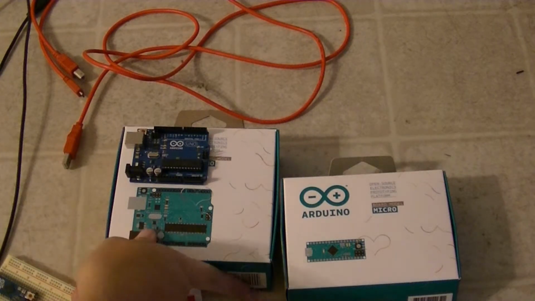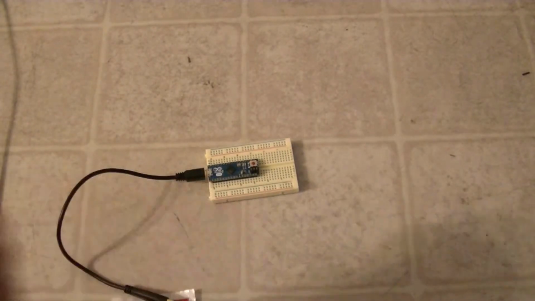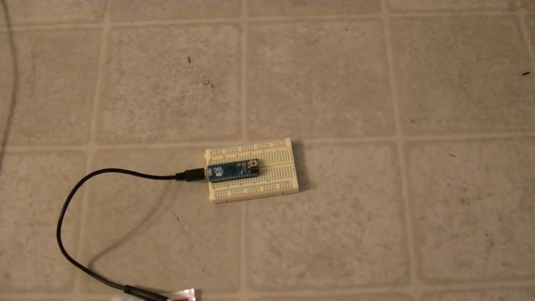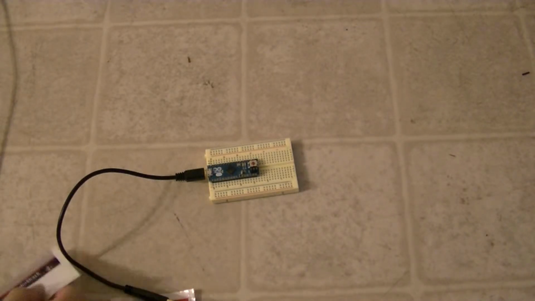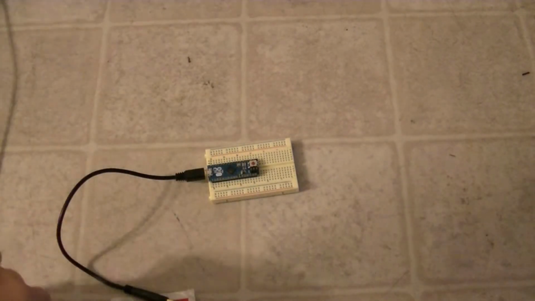Okay, so in a previous video in the Arduino tutorial, I told you that the microcontroller pretty much helps with logic-based decisions. Because you have just a normal circuit, an analog circuit, and you see I bought some parts from Radio Shack here.